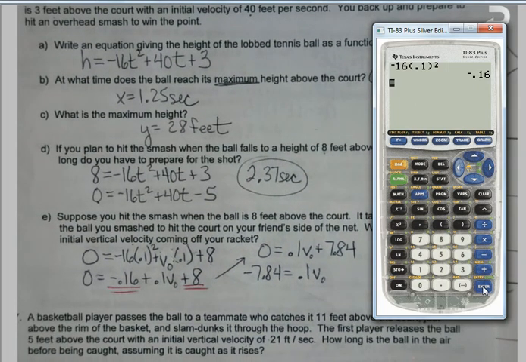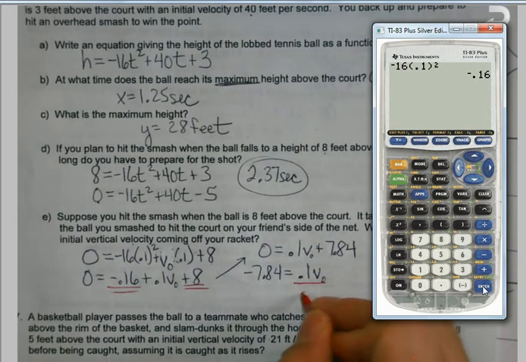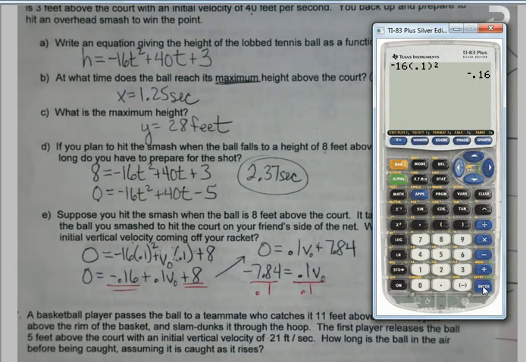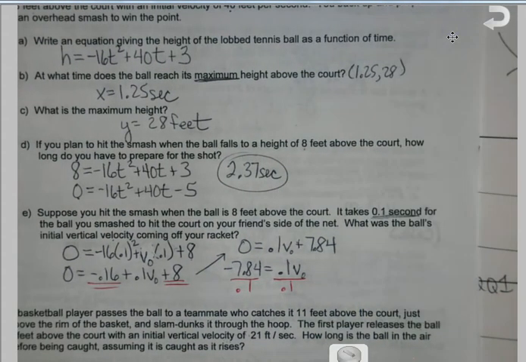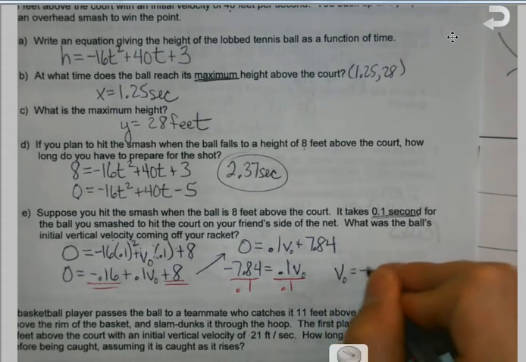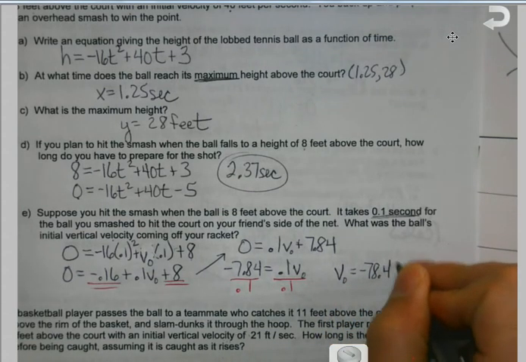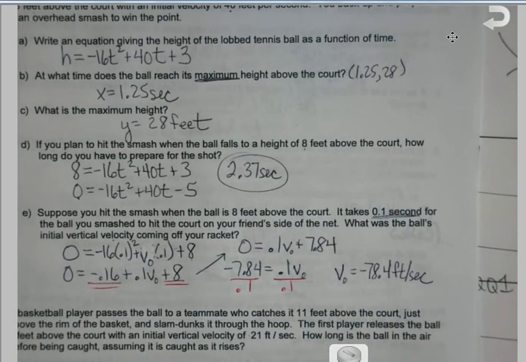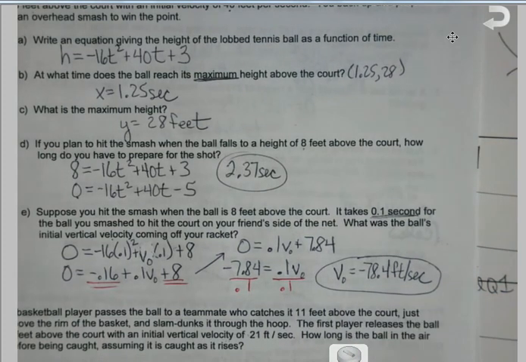When I get to here, you're like, well, wait a minute. If I divide that by 1/10, I get a negative number. Yes, and that's okay. Because when you're looking for this initial vertical velocity coming off my racket, think about it for a minute. We're not going upward like we have been with all the rest of these. If you're smashing a tennis ball, you're coming basically down at a really sharp angle. That's where the negative's coming from. So that's what we're watching for with our velocity on this particular one.